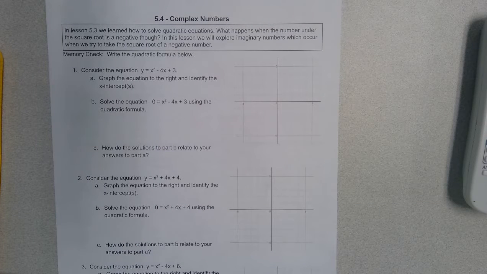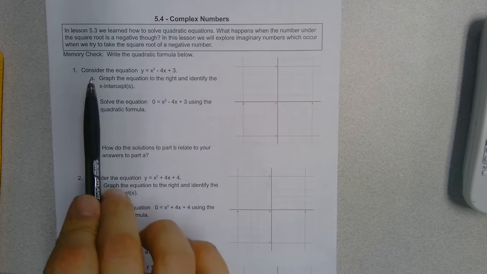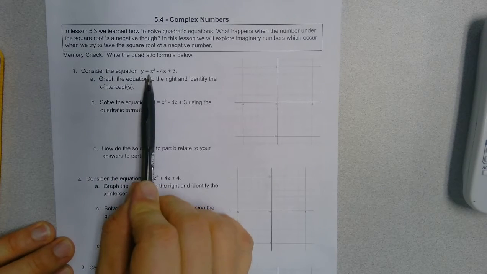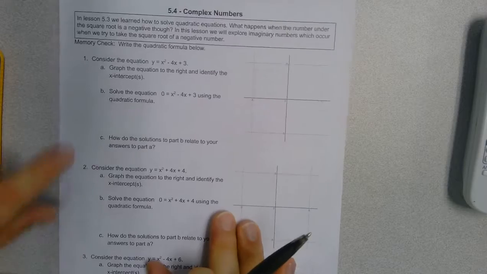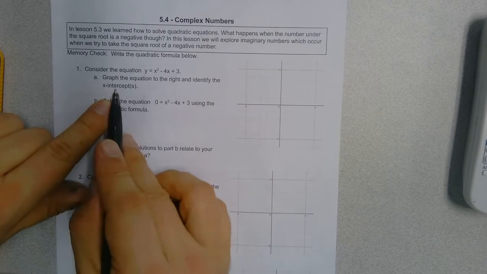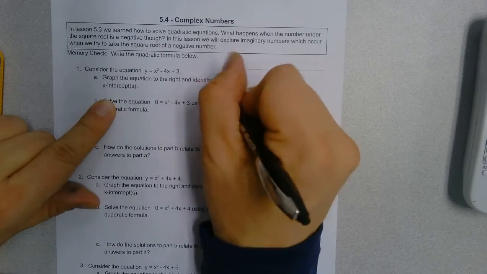Okay, ladies and gentlemen, we were talking in our past lesson on the quadratic formula and how many solutions there are. So we're going to extend that now to look at complex numbers. What we're going to do is look at the equation y equals x squared minus 4x plus 3, and graph the equation and identify the x-intercepts.